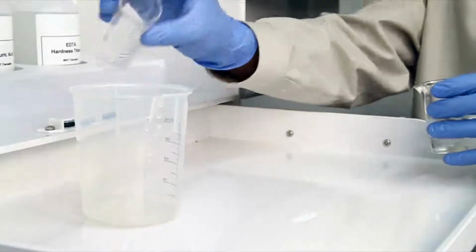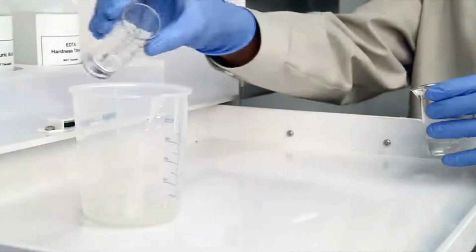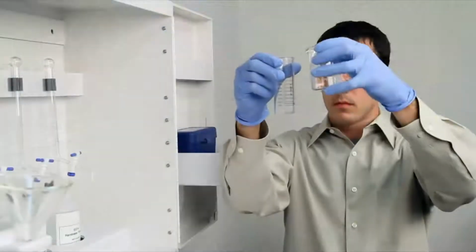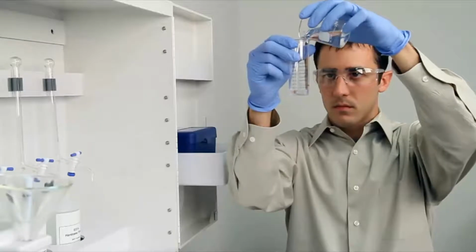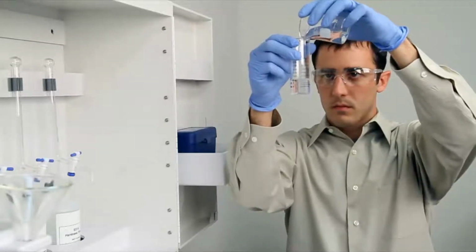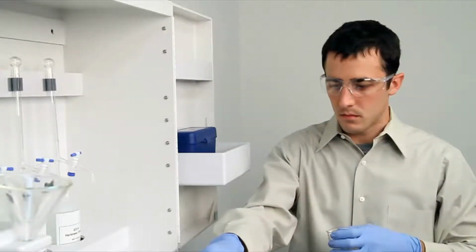Before gathering your sample, it's important to rinse the vial 3 times with the sample to be tested. This minimizes the chance of contamination from a previous titration. To get an accurate sample size, you want to hold the vial close to eye level. Once you feel you have an accurate sample, place the vial on a level surface and bend down to eye level.